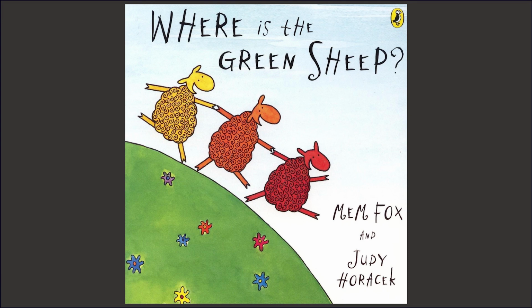So, the question then is, how exactly do you find the green sheep? And I told you I was going to be corny, so here goes. Where is the green sheep? For anybody who has young kids or grandkids, you'll be very familiar with this book, which was an absolute classic in our household. So where is the green sheep? They're everywhere. How do we find them?